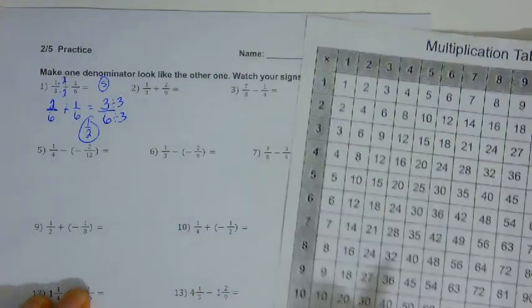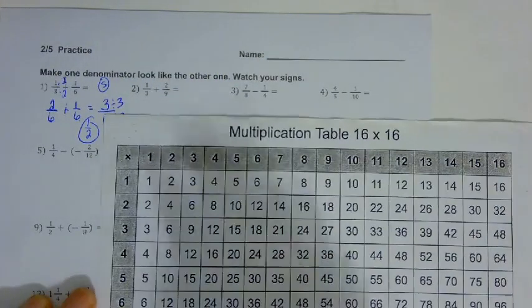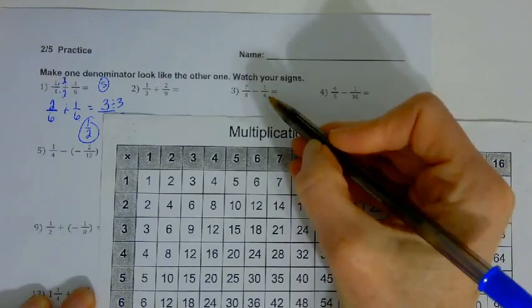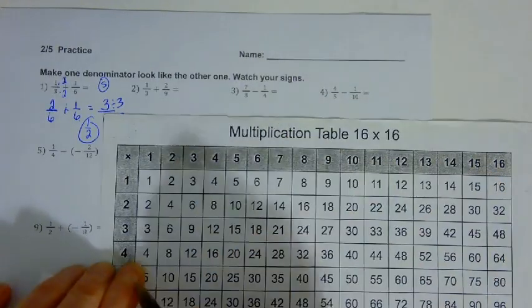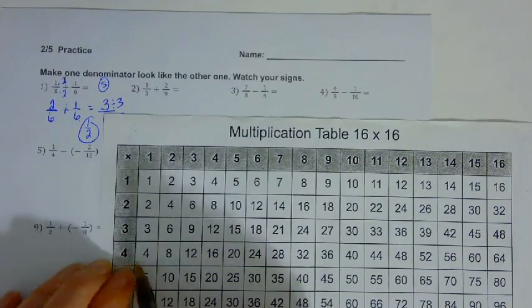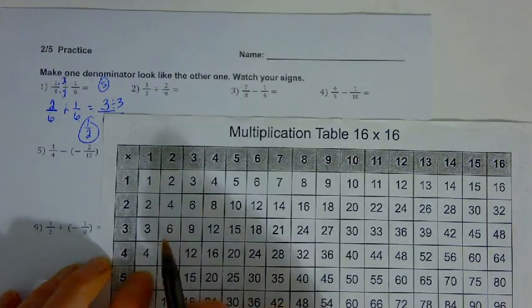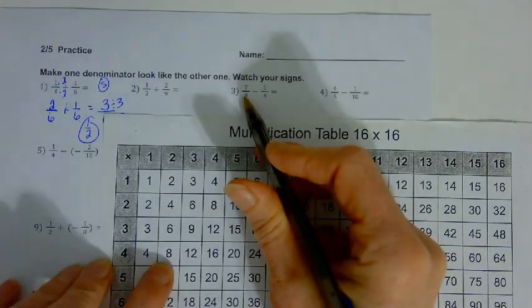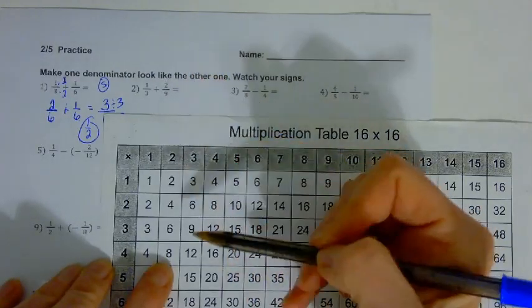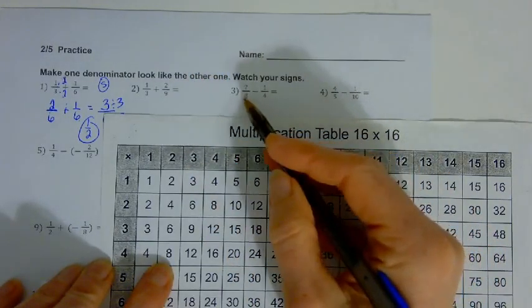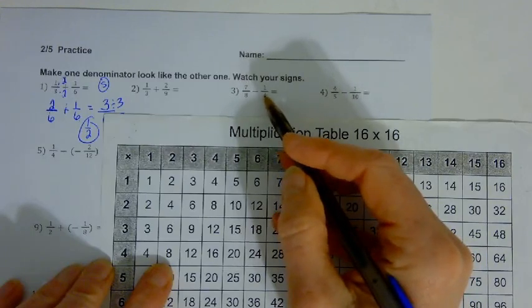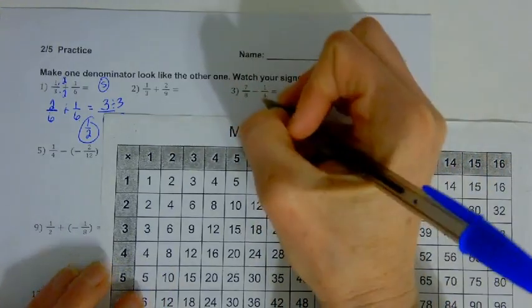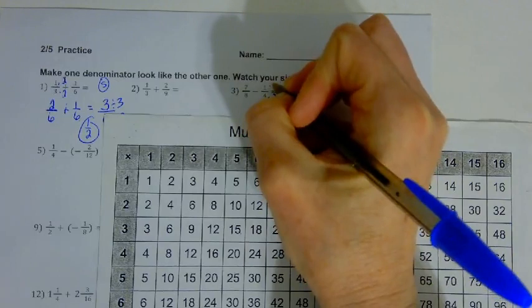Let's do some more. Let's do number 3. 4 and 8. So we're going to make the 4 look like the 8. So we're going to take this 4, and to make it look like the 8, multiply it by 2. Remember, in this section, you can make one of the denominators look like the other one. So if we multiply this 4 by 2, it'll look like an 8. So we multiply this by 2 and this by 2.